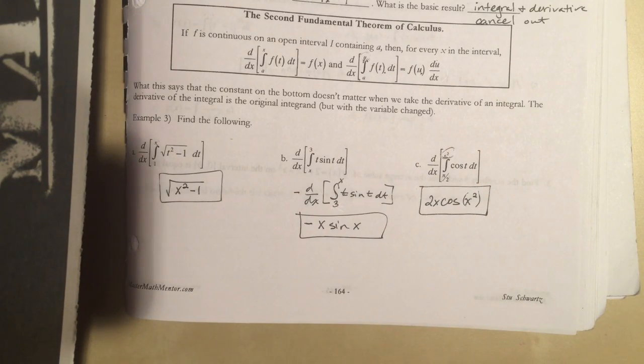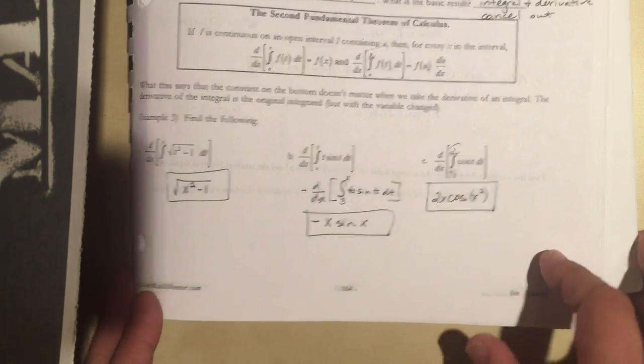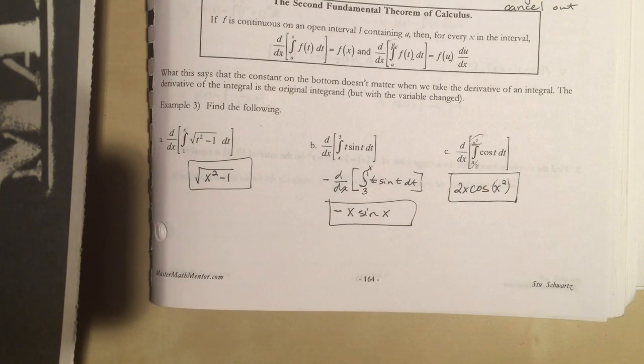Okay? And that's all there is to the second fundamental theorem of calculus. It just says if you have an integral that you're taking the derivative of, your constant terms are going to end up canceling out. So if you've got a variable in the top of your boundary, all you've got to do is plug in the x and that's it.